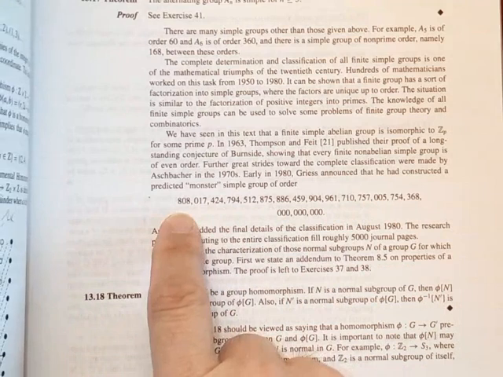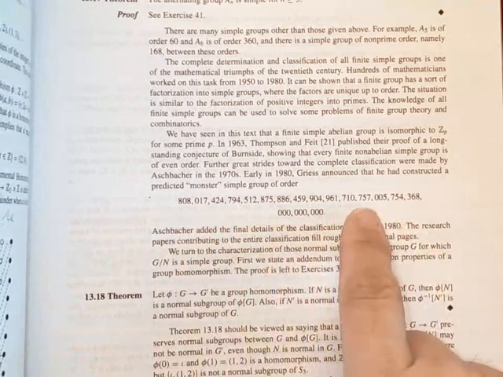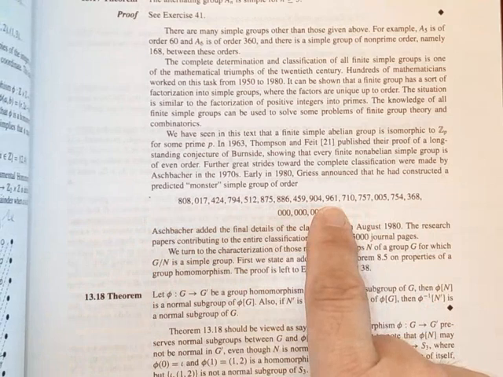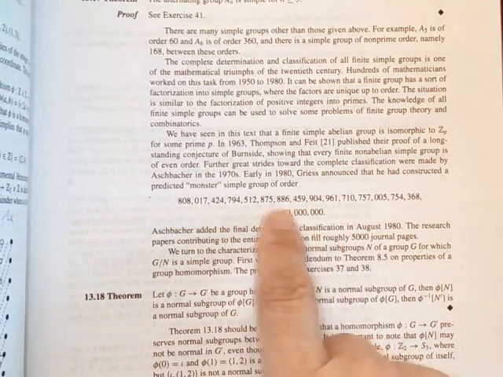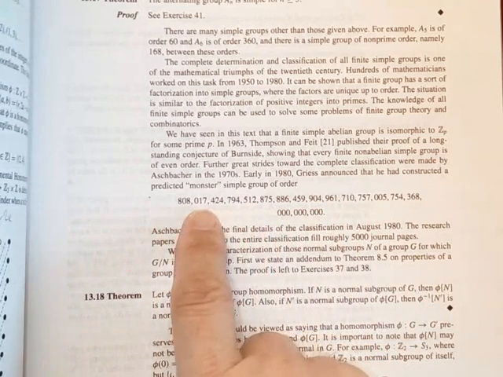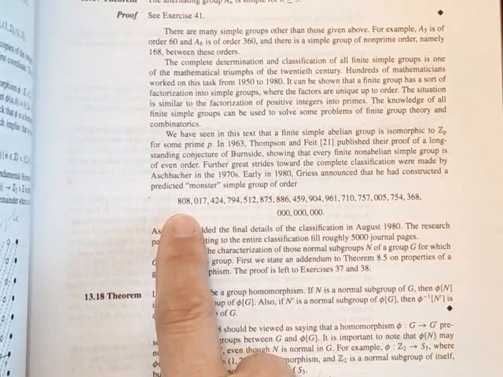That is 8 times 10 to the 54th. This group has more elements than there are seconds in the universe since the Big Bang.